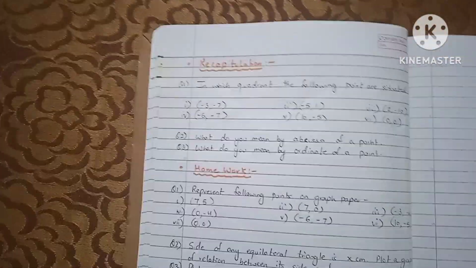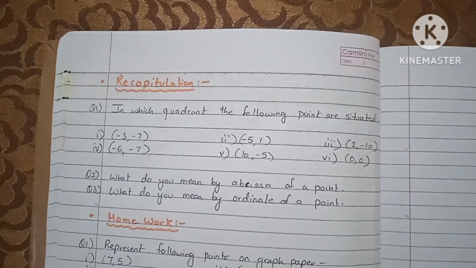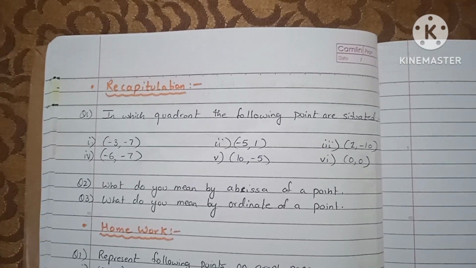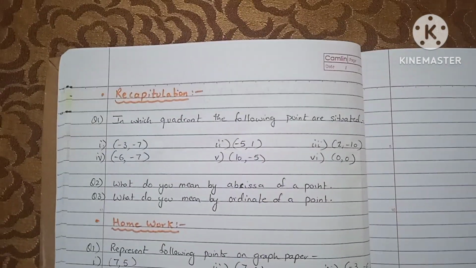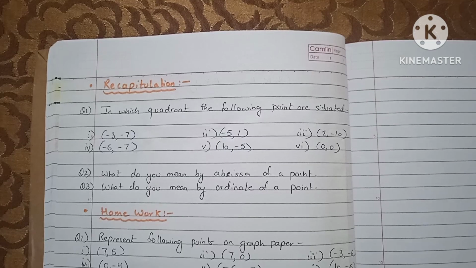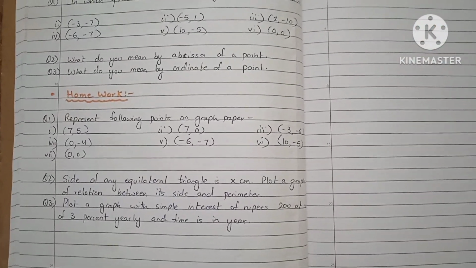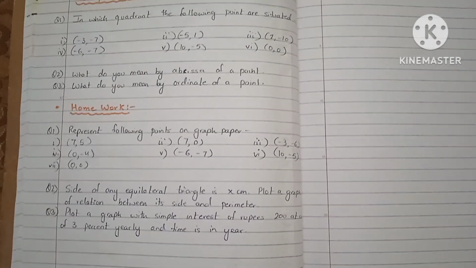In recapitulation, the teacher asks the following question: in which quadrant are the following points situated? She writes a point and asks the students to answer. Next question is, what do you mean by abscissa of a point, and what do you mean by ordinate of a point? In homework, the teacher gives the question: represent the following points on a graph.